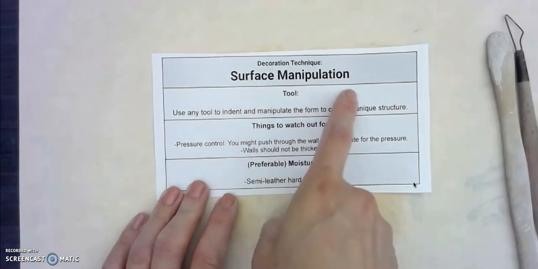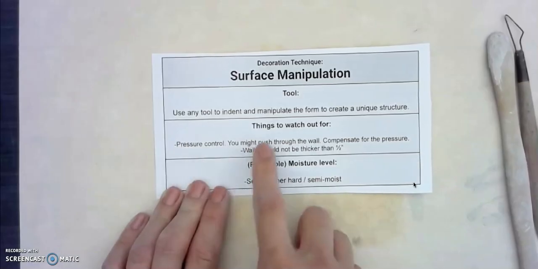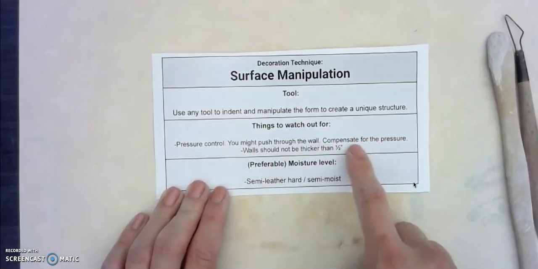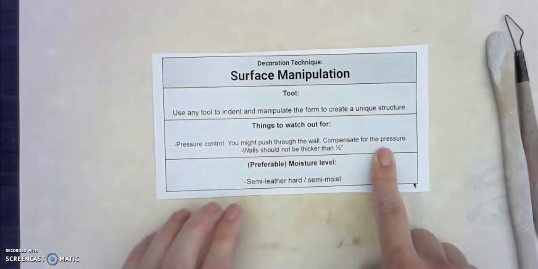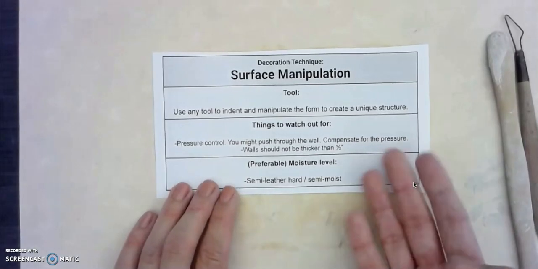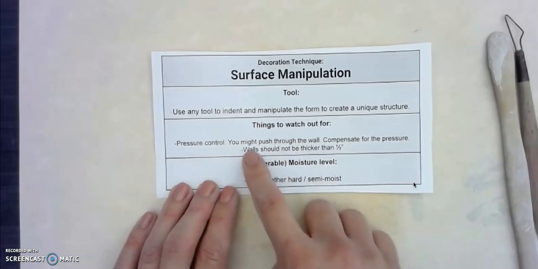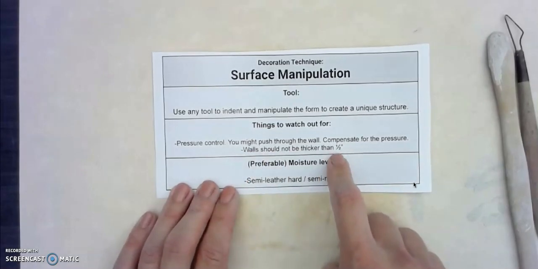The thing about surface manipulation is pressure control. You might push through the wall, so you need to compensate for pressure. I know that sounds exactly like the impressions instructions, but those are just things you need to watch out for. With our vessels, we don't want the walls to be thicker than half an inch though.